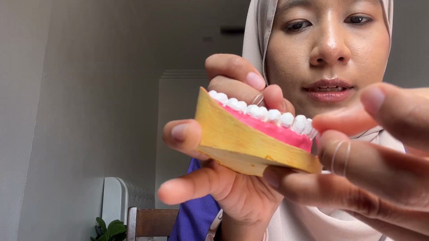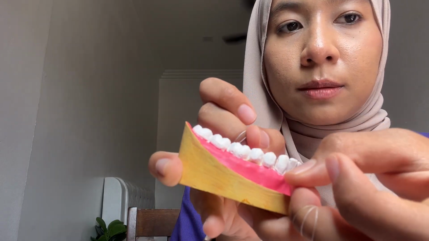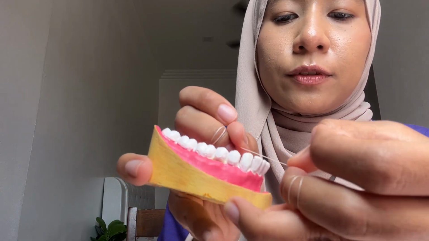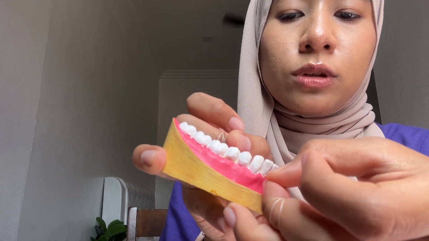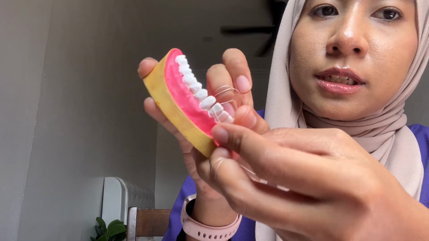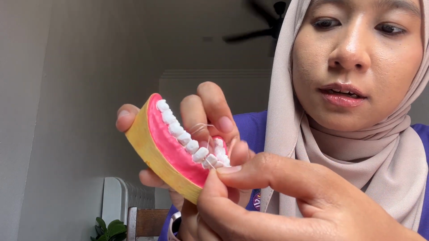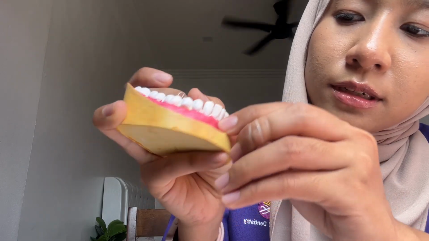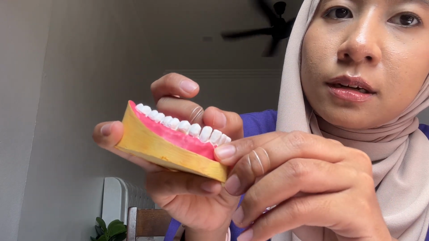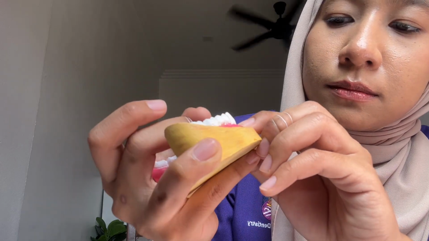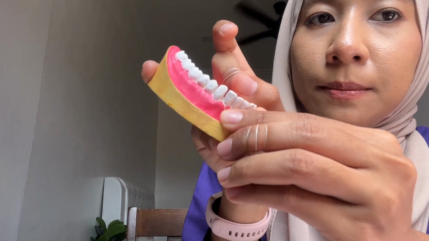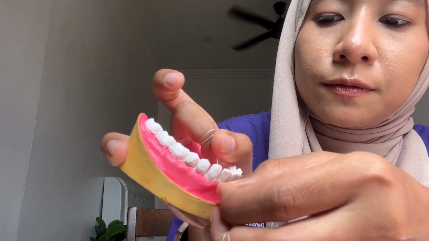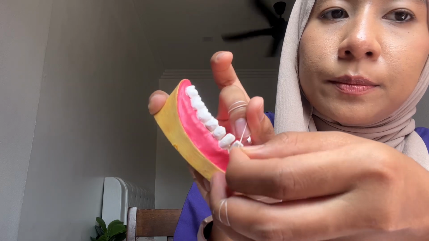But don't snap it down like this because it can hurt your gum. Don't just simply pump like this. Use back and forth motion, and once it is between your teeth, curve it into a C shape and slide it up and down, and also below, near the gum line, so that it can remove all the food or plaque that is trapped there.